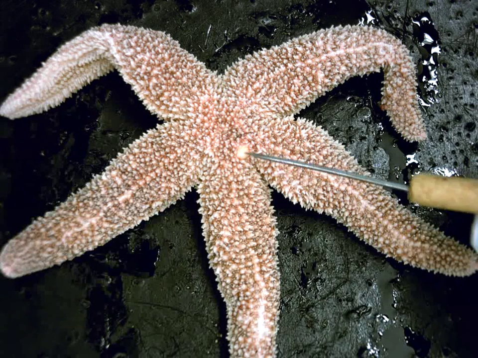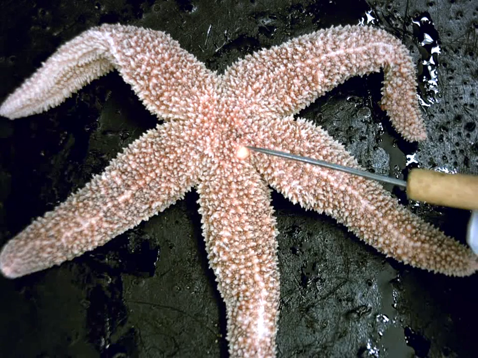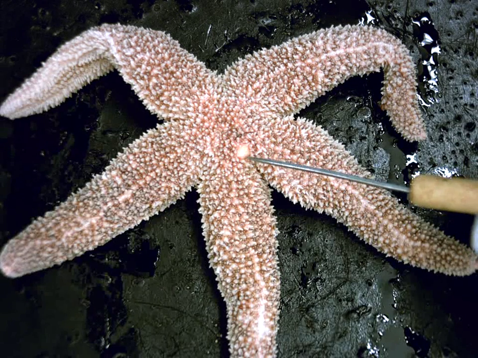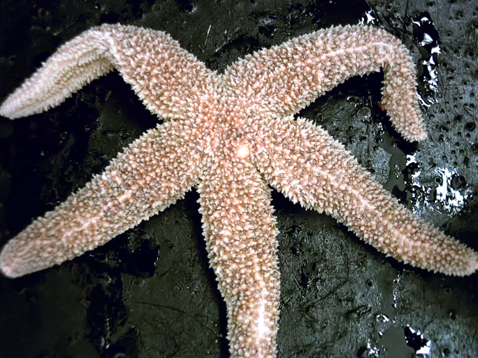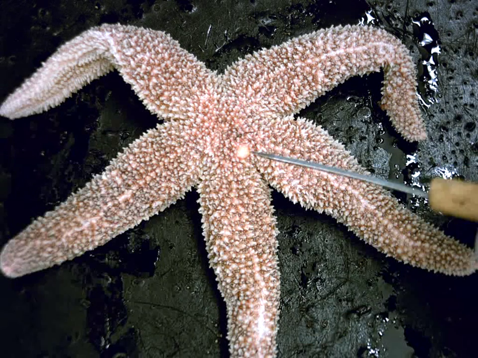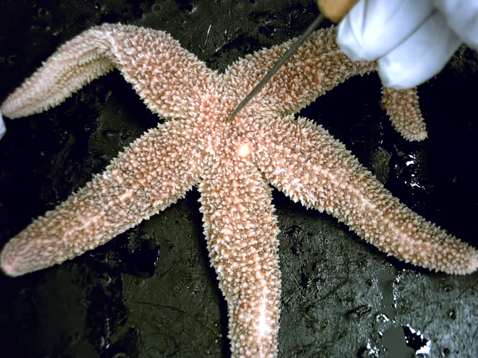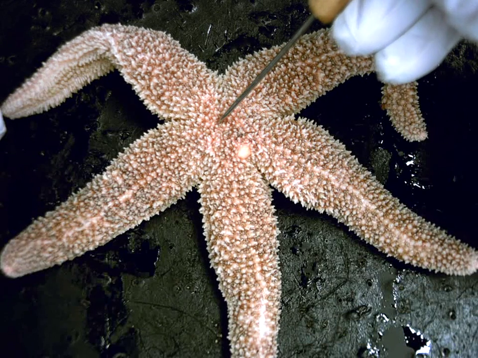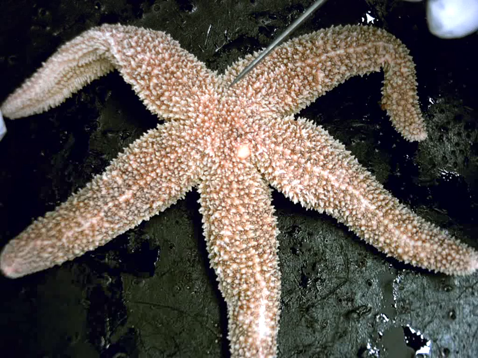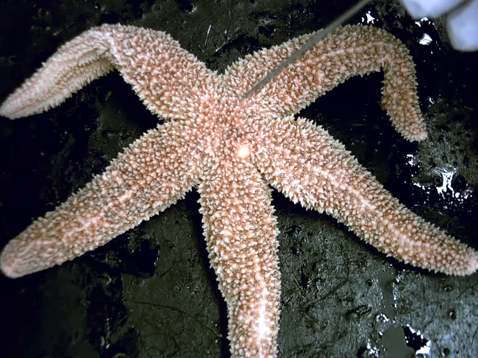Now on the central disc, there's this nice flat kind of hard surface structure, and that's known as the madreporite. And then we have also the anus. Now the anus would be a microscopic pore, pretty much dead center right in the middle of the aboral surface.